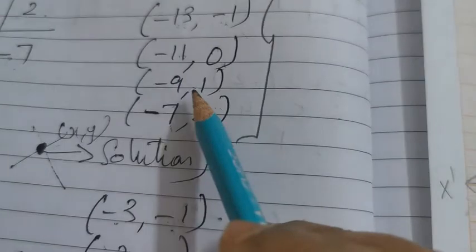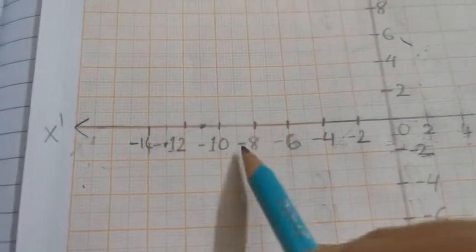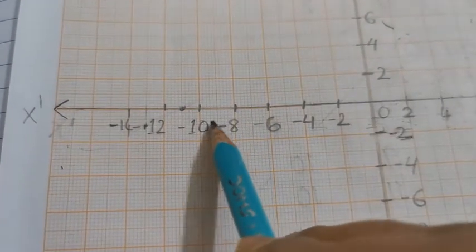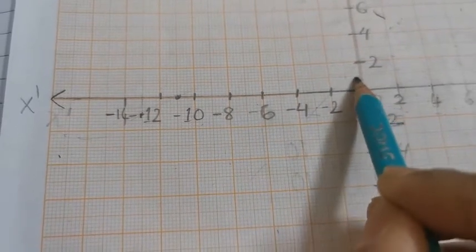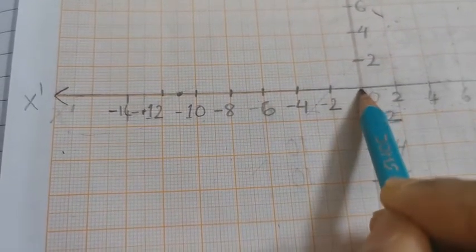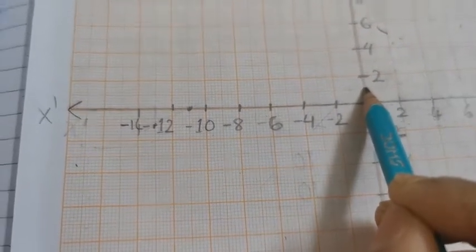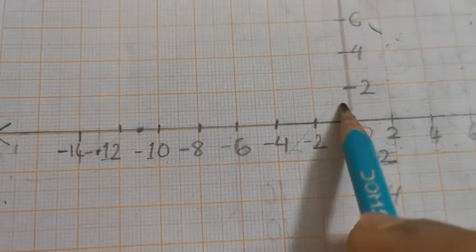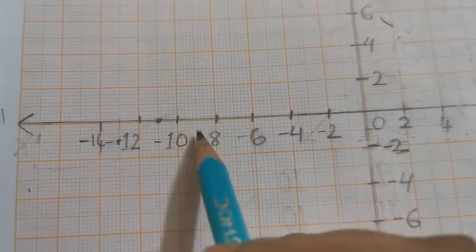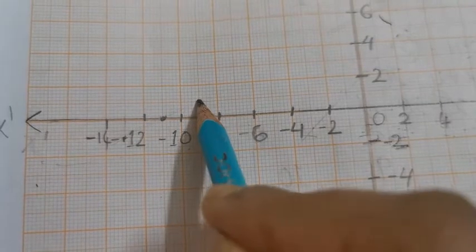Next, minus 9, 1. So minus 9 lies between minus 8 and minus 10, and 1 lies here above 0 and below 2. The middle line is 1. So this is 1 and this is minus 9. So they meet at this point.